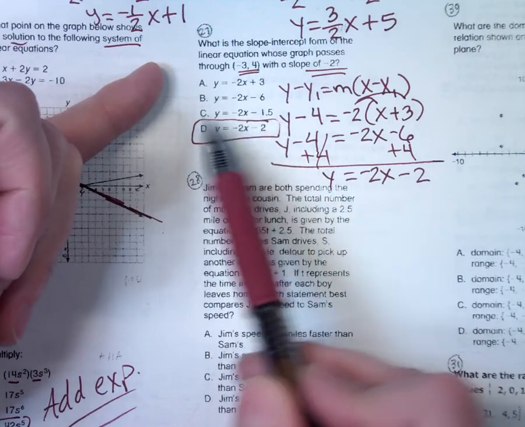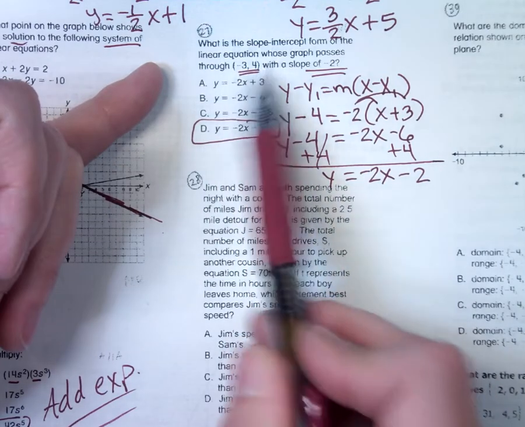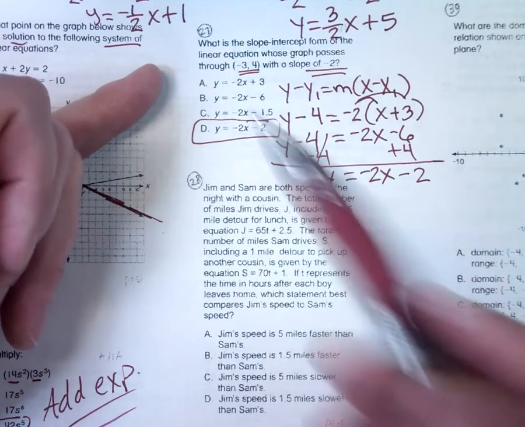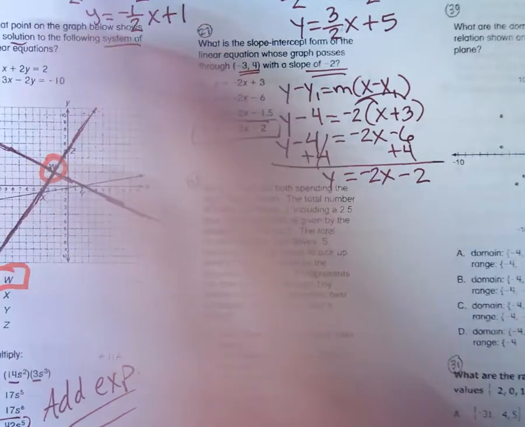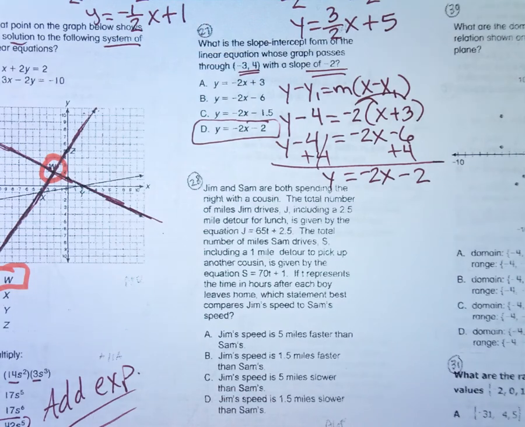I could plug each of these in the y equals, go to the table, and see which one has (-3, 4) in the table. That is a real easy way of doing it, making the calculator do the work. Are we supposed to memorize that formula for the test? It'd be on the formula chart. Okay, good. Yep, that formula is on the formula chart.